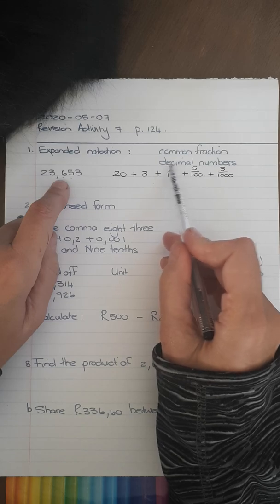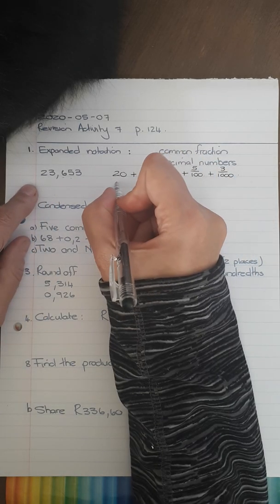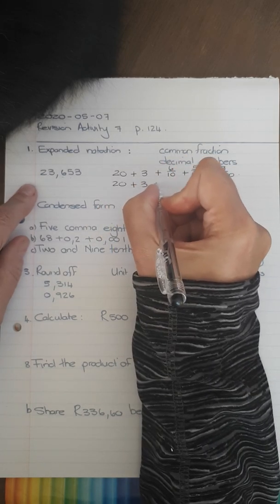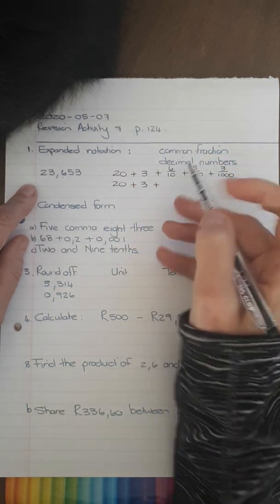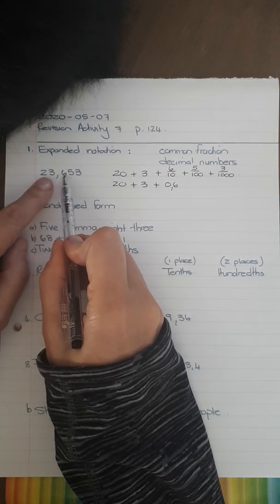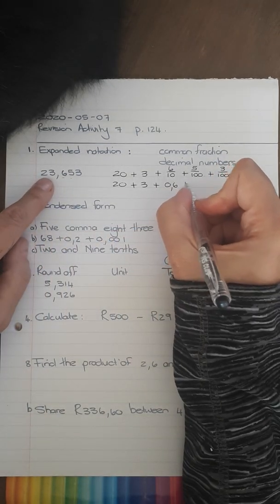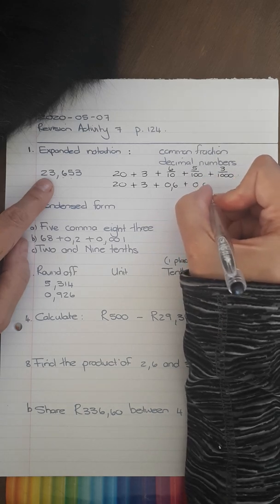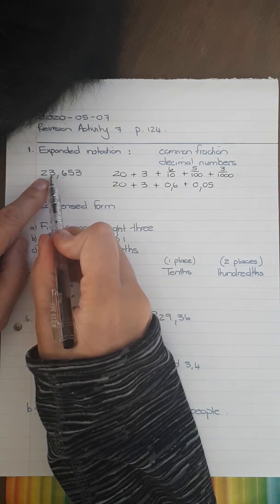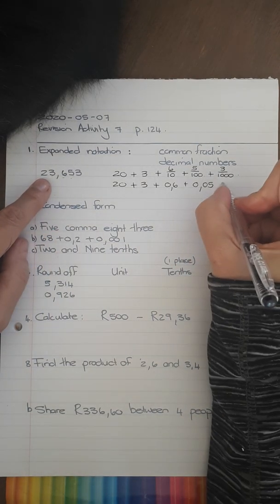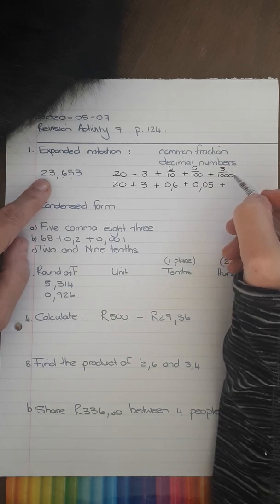Let's do the next one, decimal numbers. I'm going to write that out as 20 plus 3 plus 6 on 10 is the same as 0,6. Look there, 0,6. Next one, 5 on 100 is the same as 0,05. But if I look here, 0,05. The next one, 3 on 1,000.